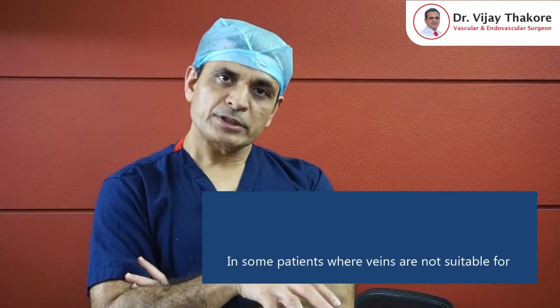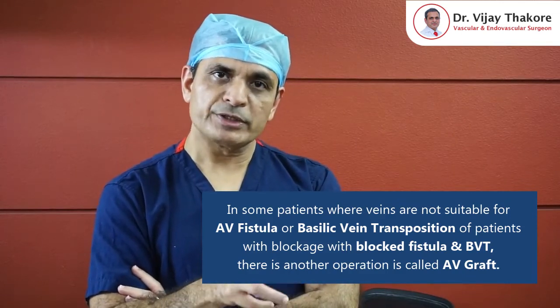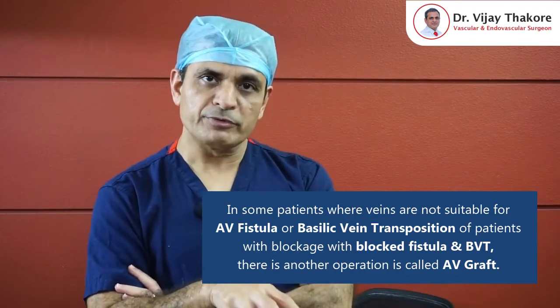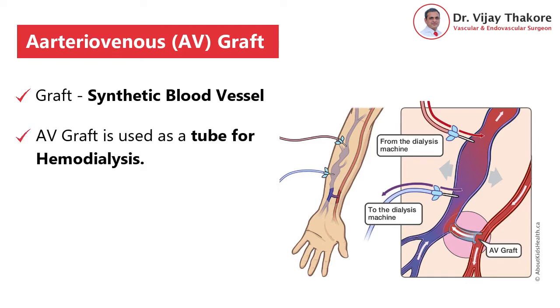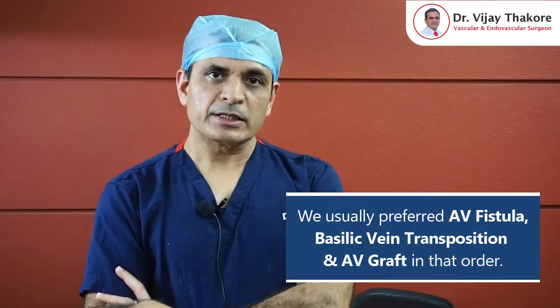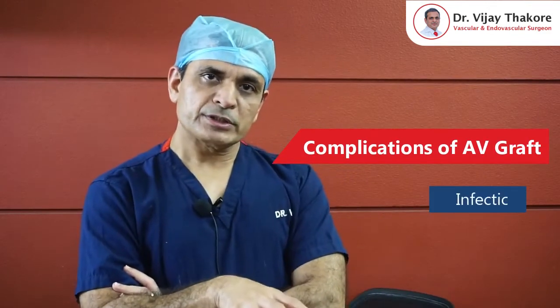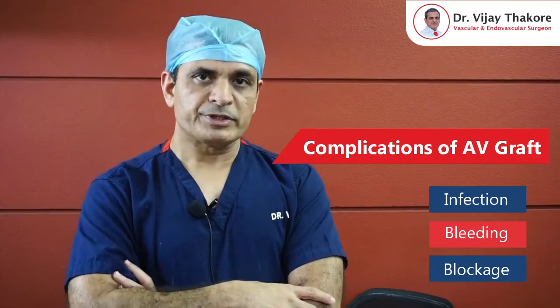In some patients where veins are not suitable to perform AV fistula or basilic vein transposition, or in patients with a blocked fistula and BVT, there is another operation called AV graft. Graft means a synthetic blood vessel which can be used as a conduit, as a tube, for hemodialysis. We usually prefer fistula, basilic vein transposition and AV graft in that order. There are greater chances of infection, bleeding and blockage with AV graft than with fistula or BVT.